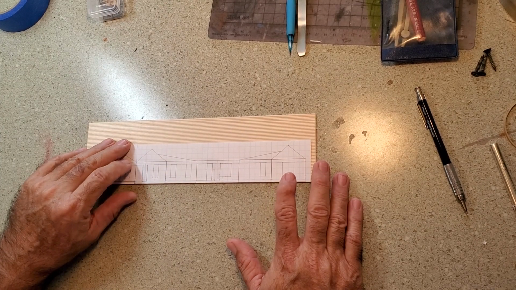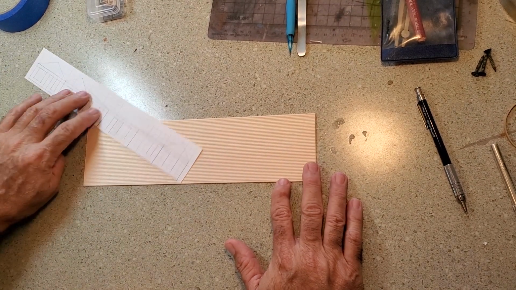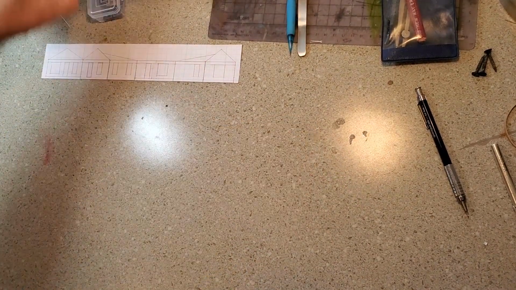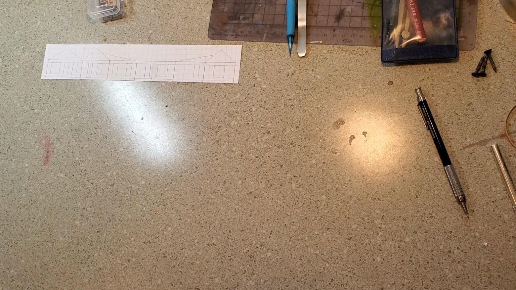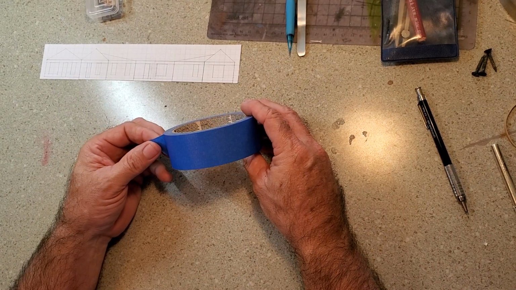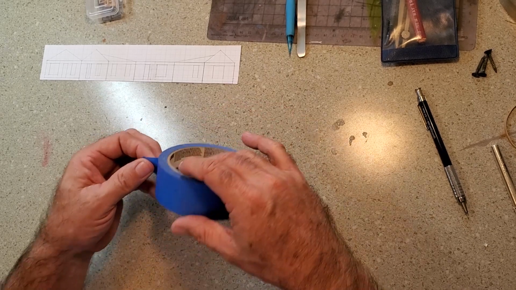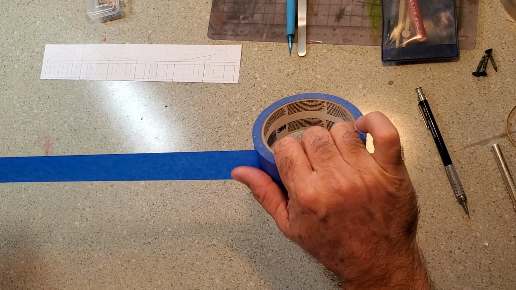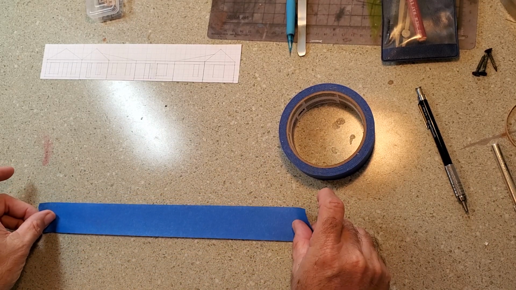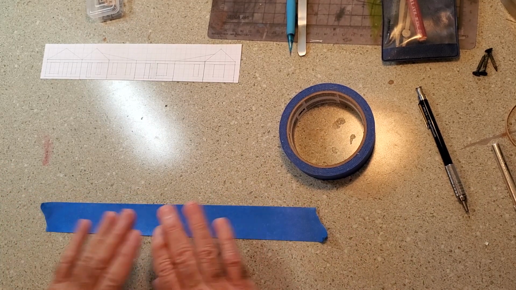I really advise you to make sure you got all your windows and doors drawn out. Now, I only have 1.5 inch tape. My 2-inch I ran out of. Normally I would just use 2-inch or 3-inch wide painter's tape. So in this case, I got to laminate.